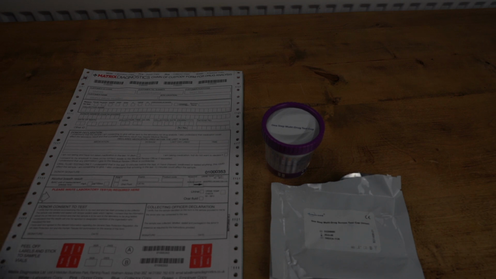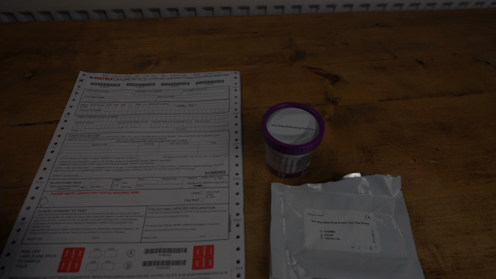When you buy a chain of custody or laboratory test from us, included in the kit you'll get a chain of custody test consent form, and it'll be like this here. I want to run through the form so you've got a good idea about how to fill it in prior to sending it back to the lab.